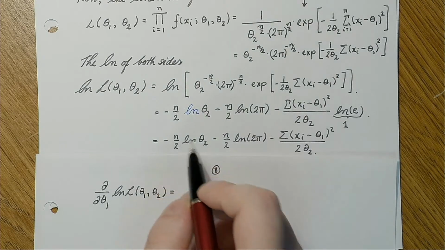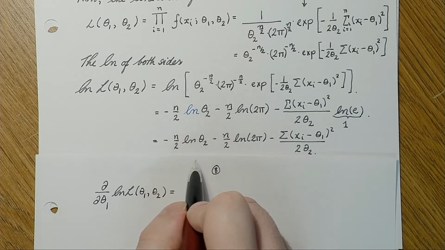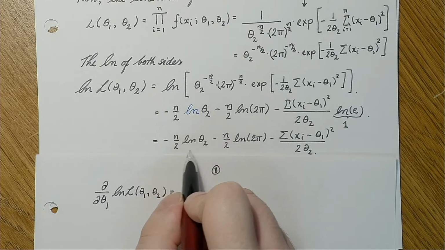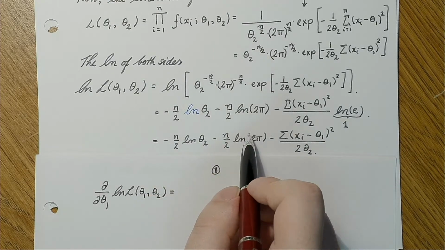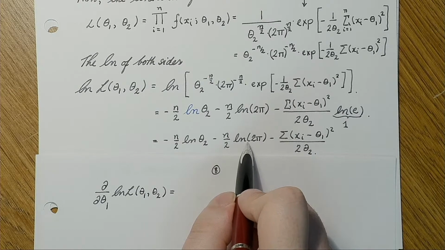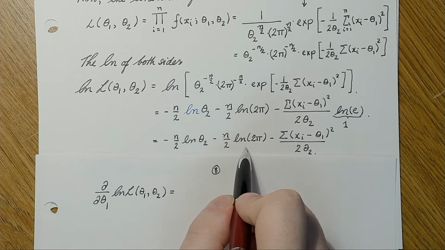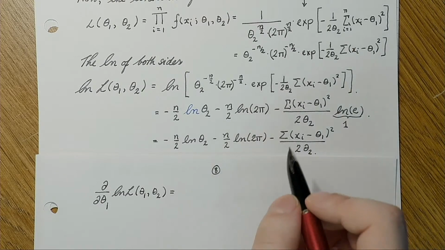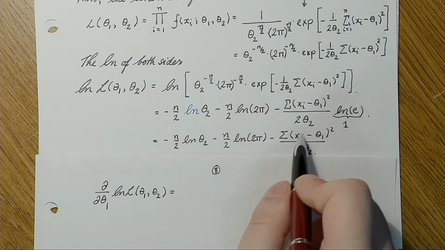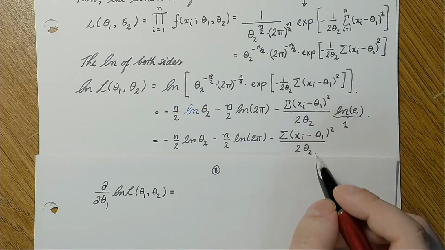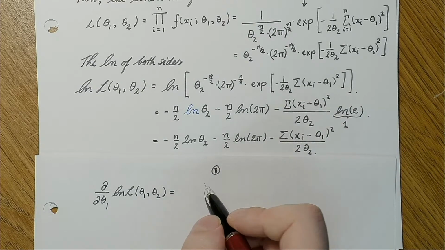So as I look across here, I'm going to take the derivative. I don't have to worry about this because there is no variable theta 1 in here. I don't have to worry about this one because there's no variable theta 1 in here either. So again, we treat that like a constant, so that's 0. There's no change with respect to theta 1, so we don't have to worry about it. And this is what we're left with over here. I have to take the derivative of this.